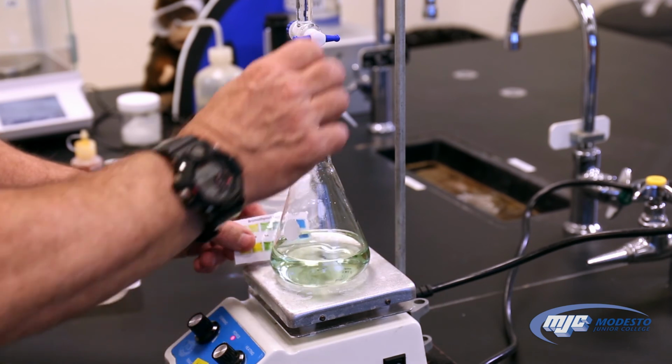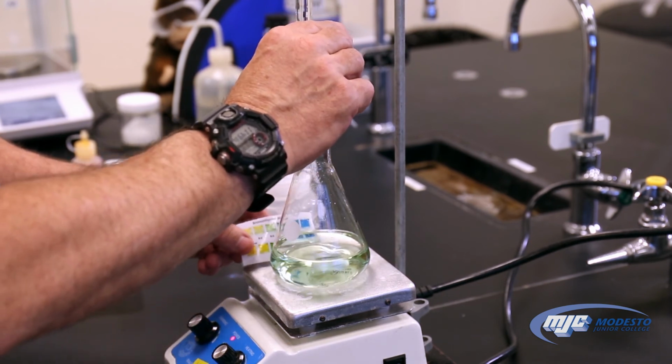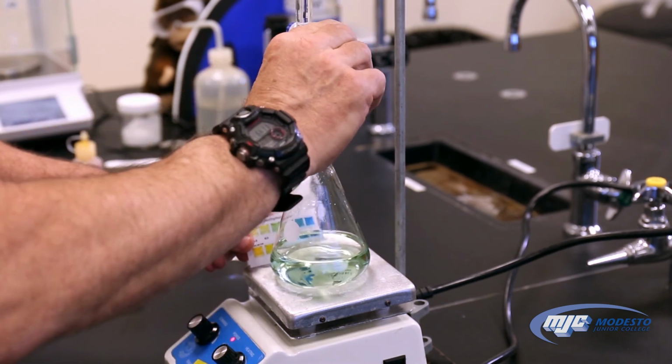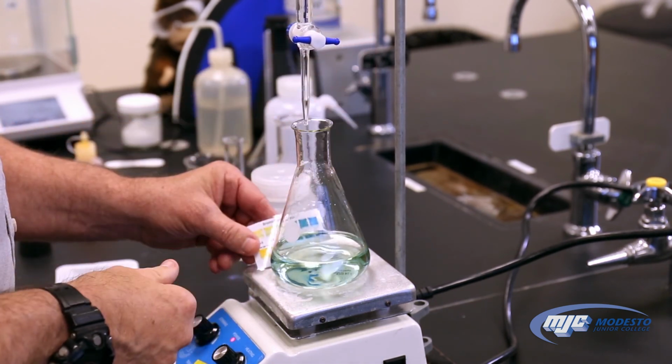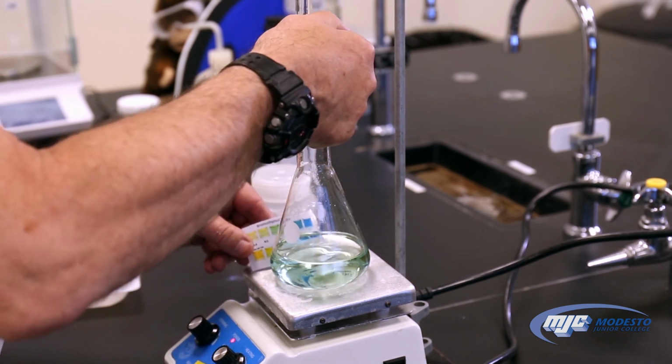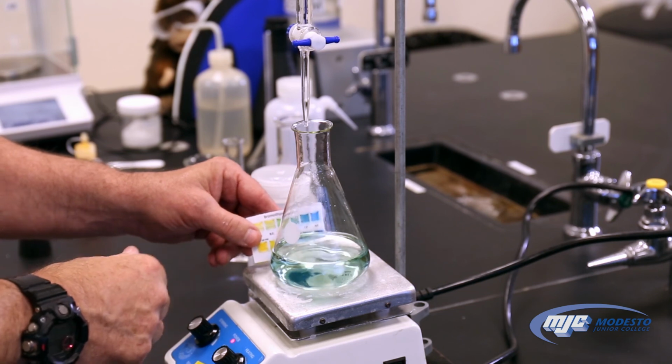Pretty close. I think maybe one more twist might do it. It's green there. It's kind of on the low end here. One more twist. Maybe another one. And there we go. That's it right there.